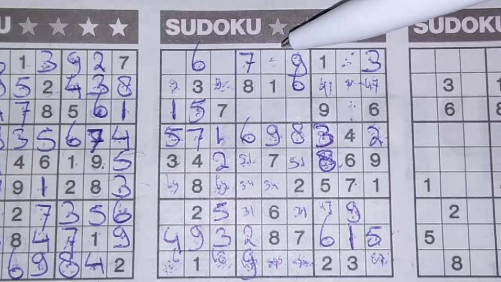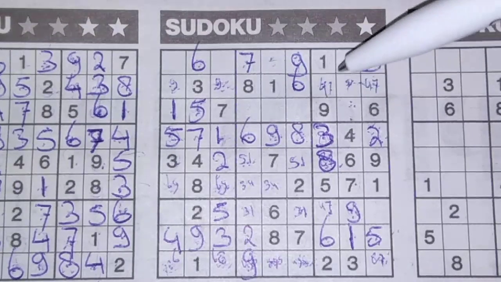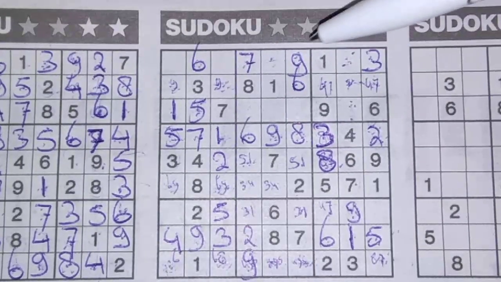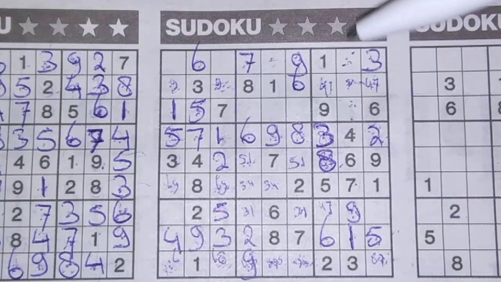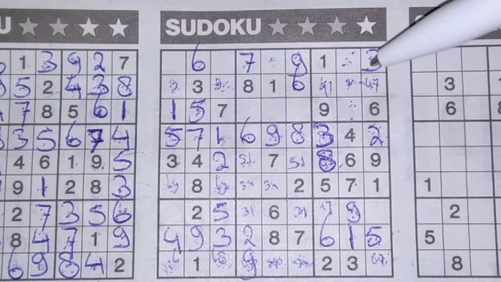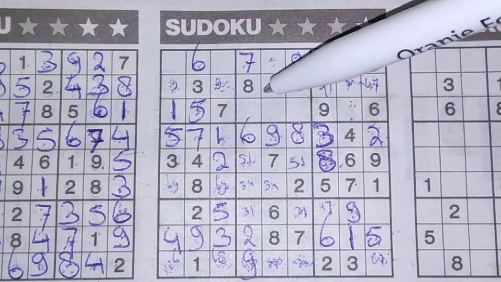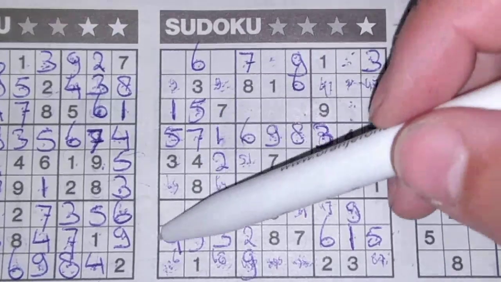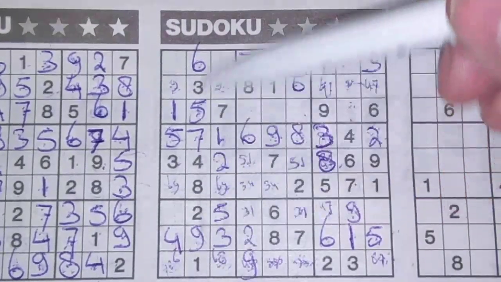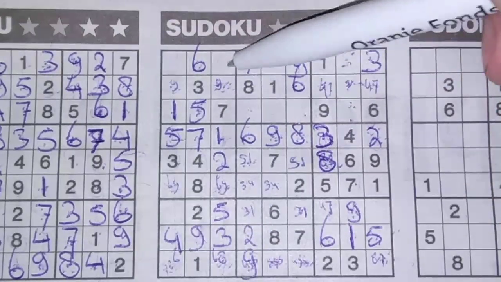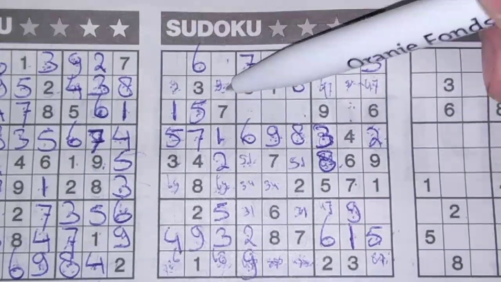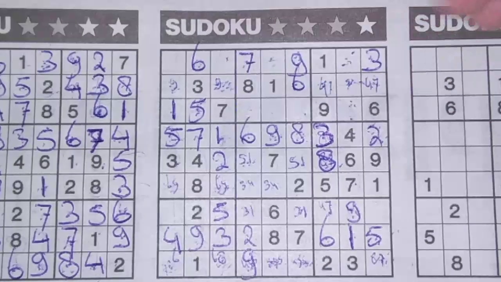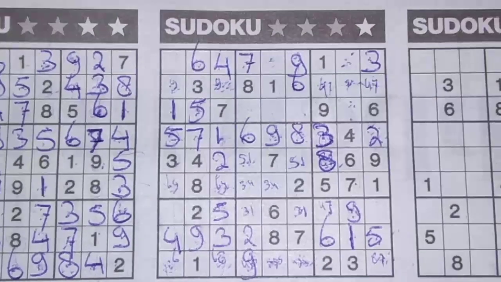7, 3. How about the 4? It should be here. Yes. 4 in this column, 4 in the second column, so in the third column the only 2 places for the 4 should be here or there, but I see here a 4 in one of those 2 boxes. So this cannot be a 4. This should be the 4.